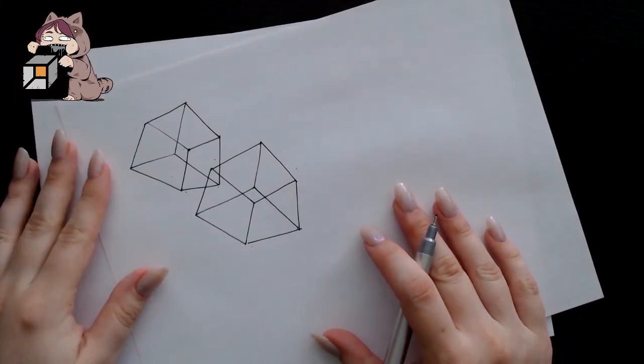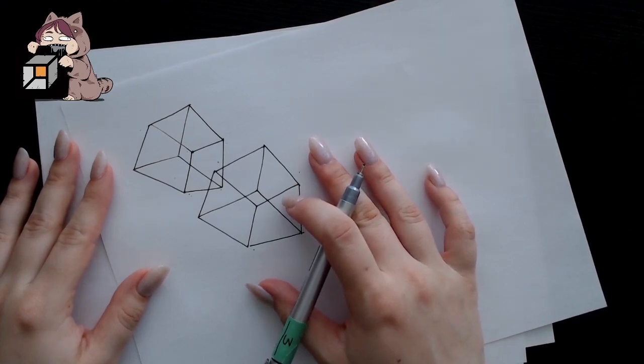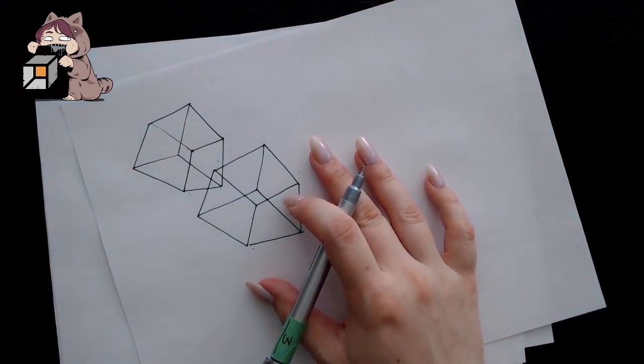Oh, you know what I did? I just made the same exact orientation, just a bigger box. I have to not do that again.